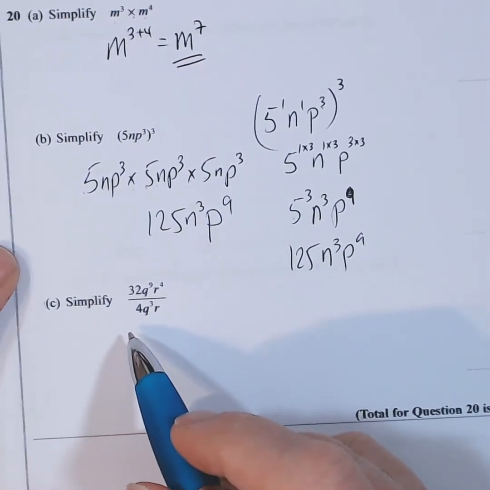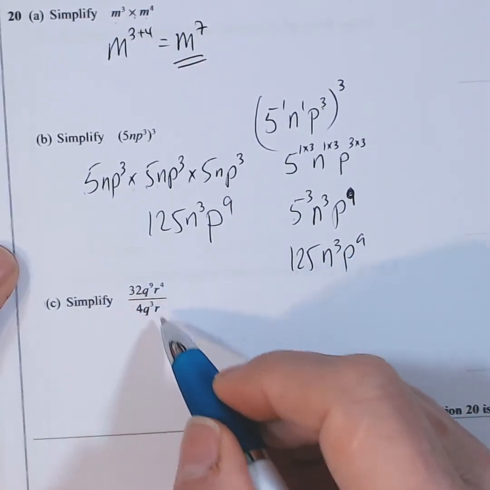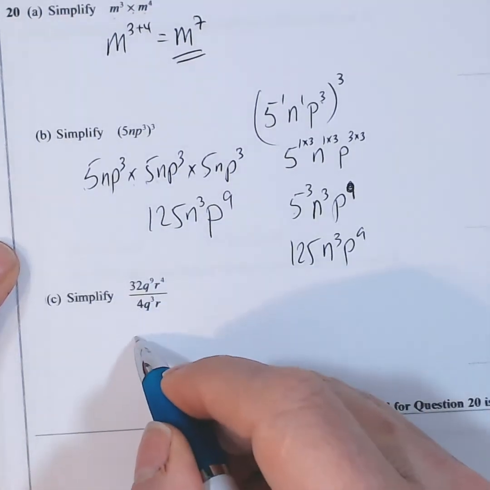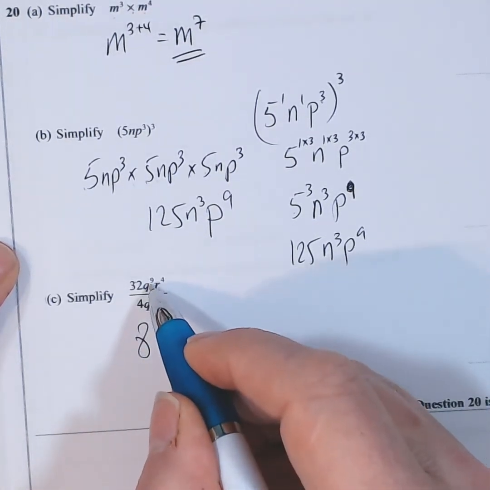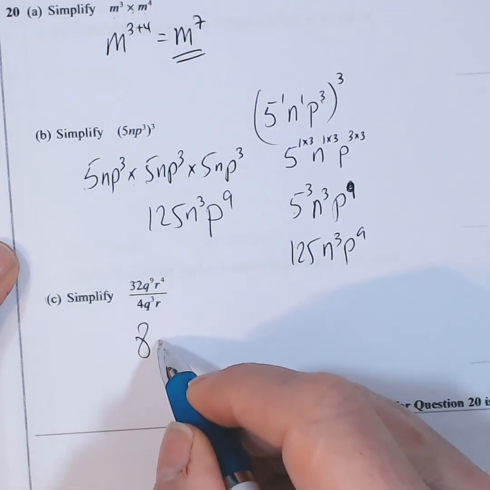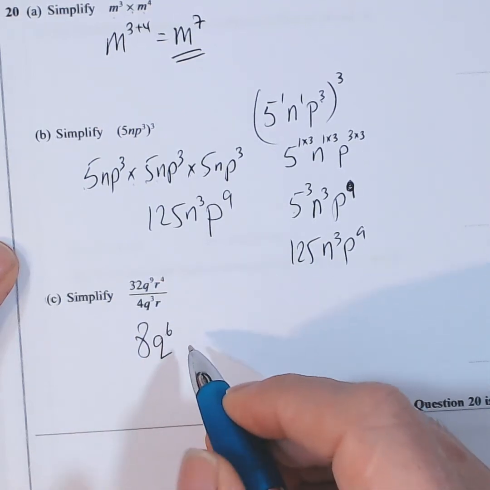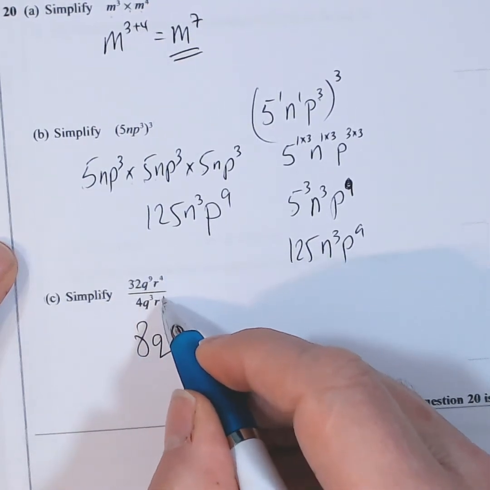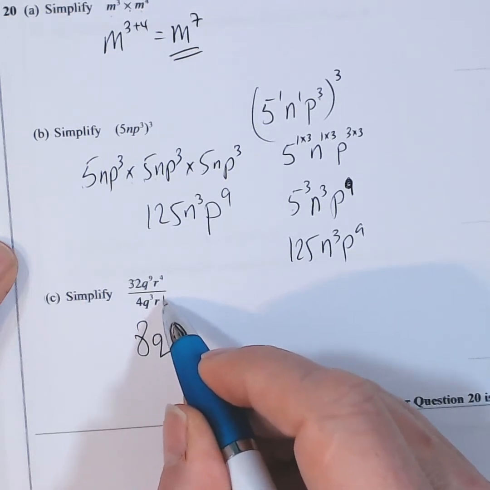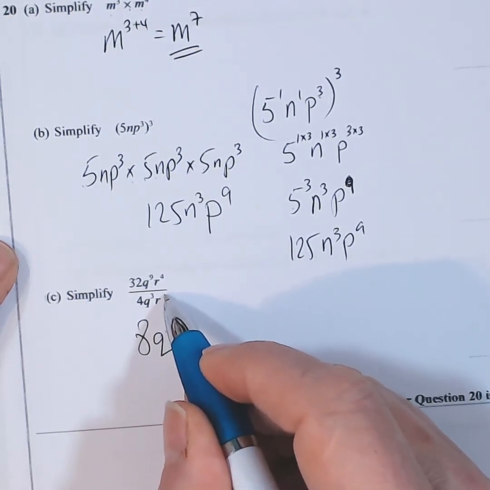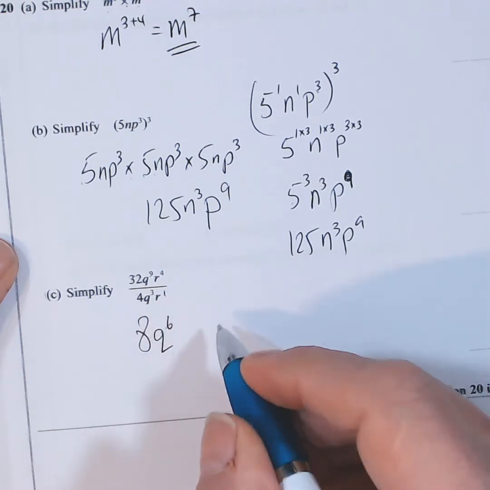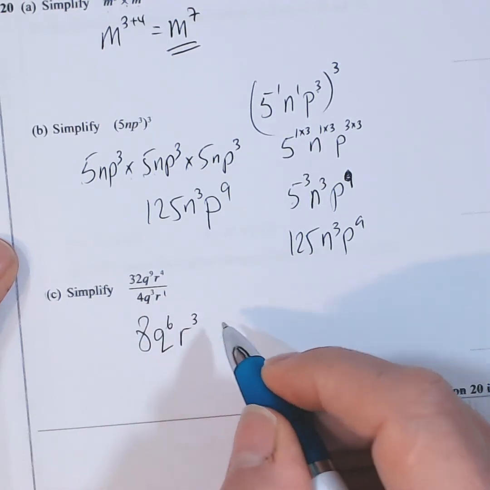This one's asking you to simplify by using the division rules. So 32 divided by 4 is 8. q to the power of 9 divided by q to the power of 3 is q to the power of 6, because 9 take away 3 is 6. And r is to the power of 1, although it's not written. There's always a power of 1 when you've not got a power there. So 4 take away 1 is 3, so r to the power of 3.